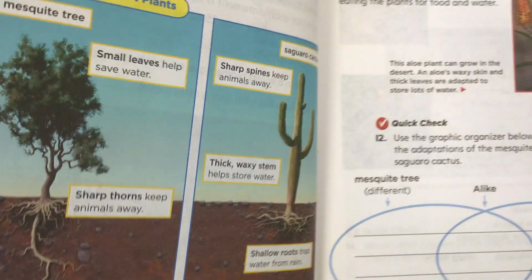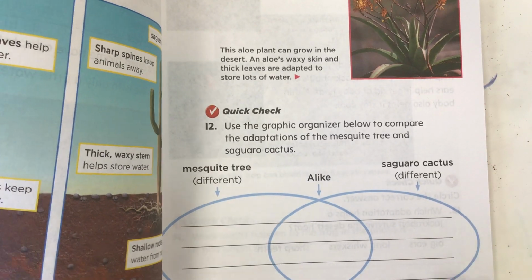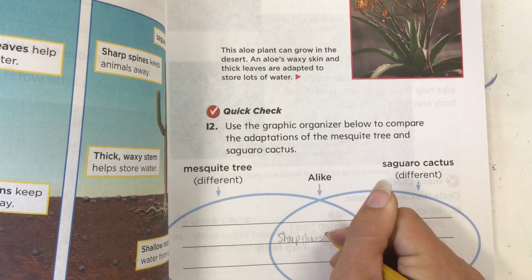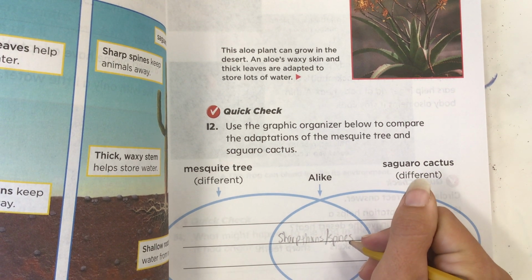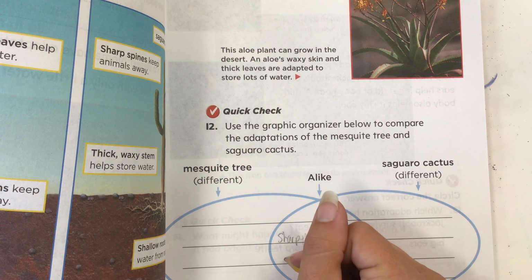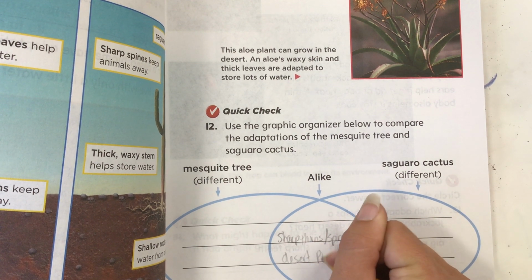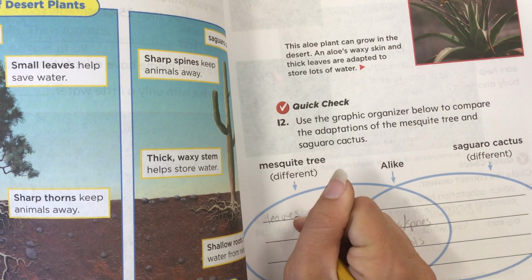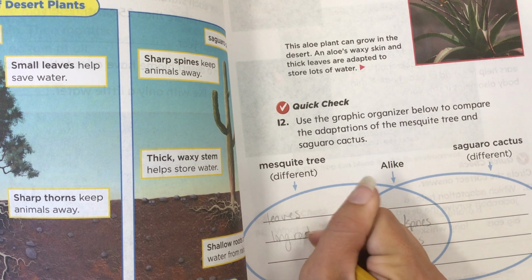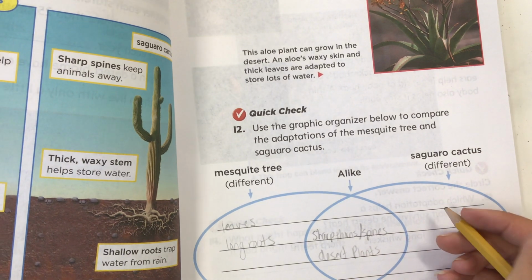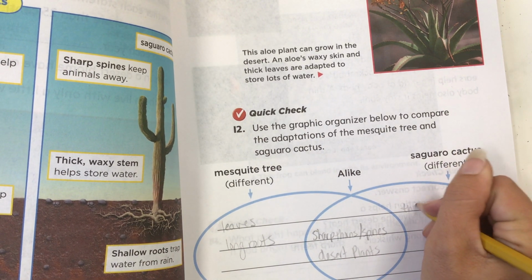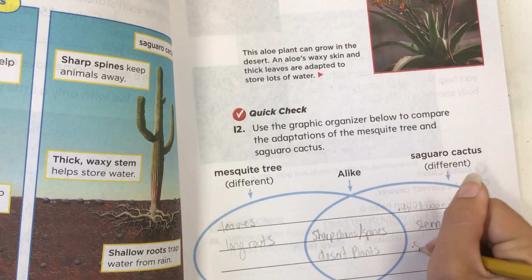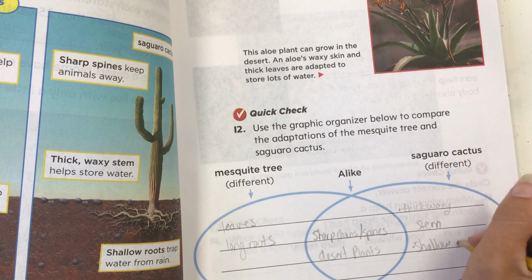I would say what makes them the same right now is that one has sharp thorns and the other one has sharp spines. So it's kind of the same idea, sharp thorns, and they're both in the desert. So they're both desert plants. But the mesquite tree, actually, it has leaves and it has long roots. But the saguaro cactus, it says that it has a thick waxy stem. And this one has shallow roots. The other one said it had long roots, so that's definitely different.